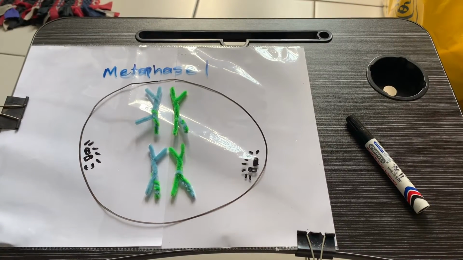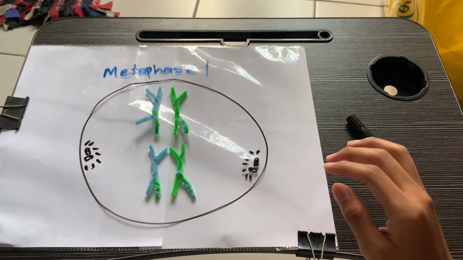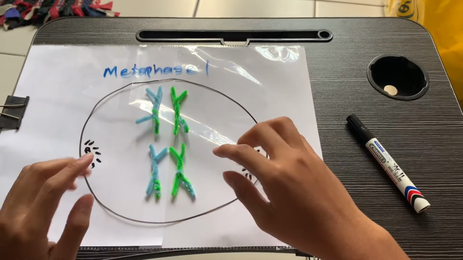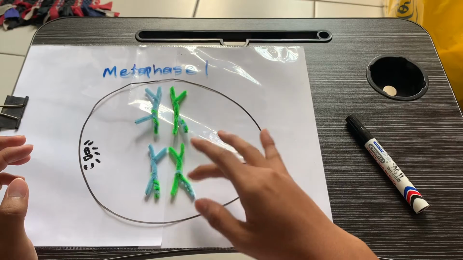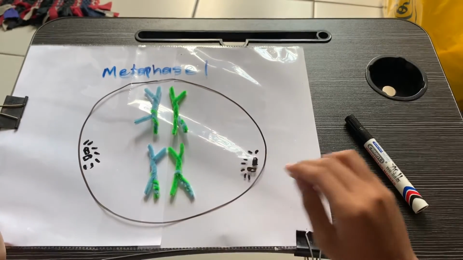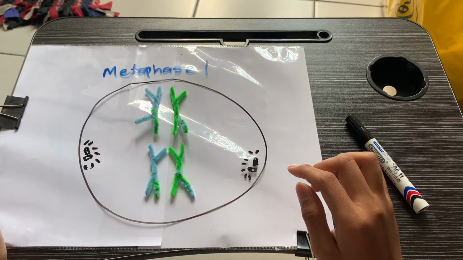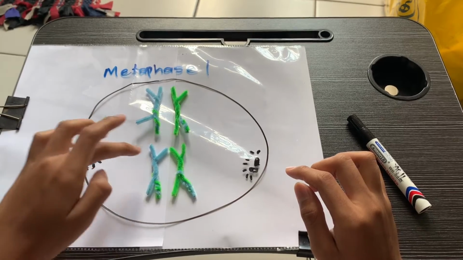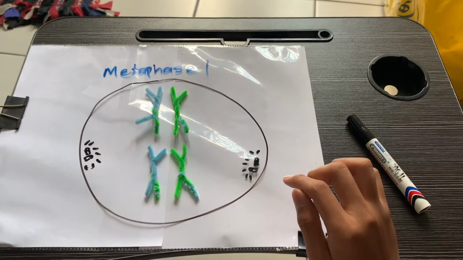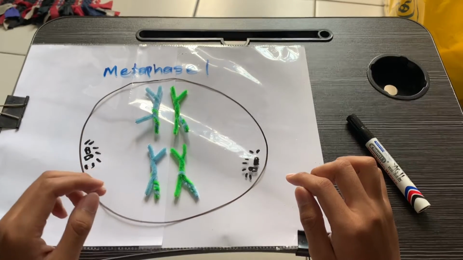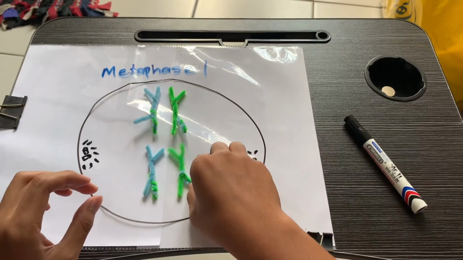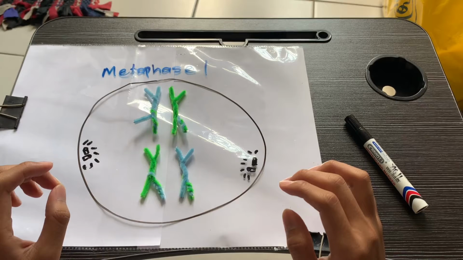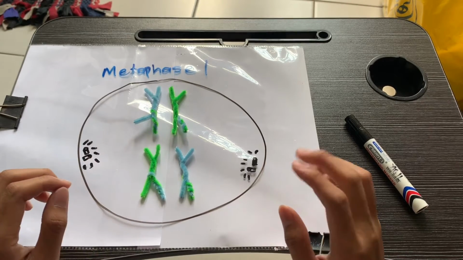If you keep watching, what happens next is we go into metaphase 1. As you can see, they are all lining up in the middle of the cell at what's called the metaphase plate, and they could have organized themselves like this, with the blue one on the left and the green one on the right. But they could have easily organized themselves like this. They could have been in a different position, so this will be a totally different orientation of the chromosomes.